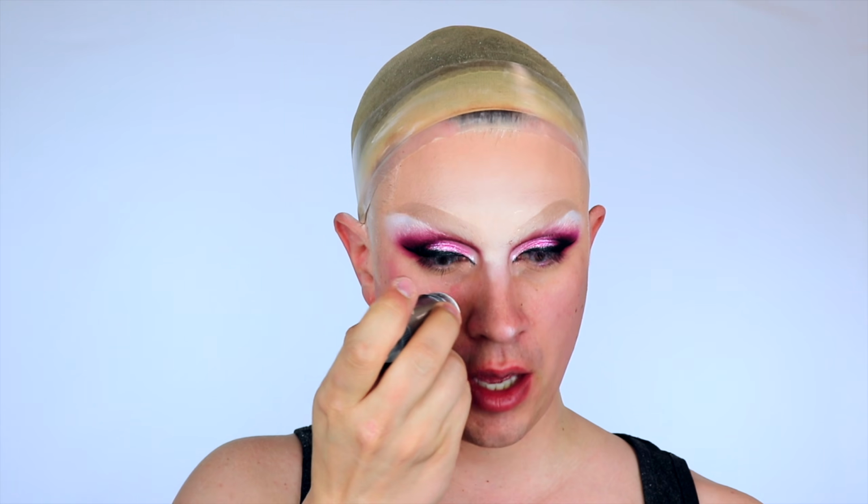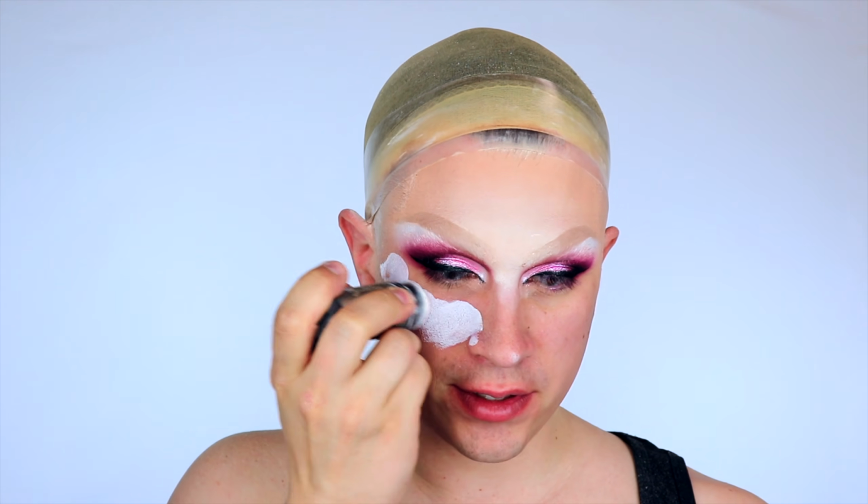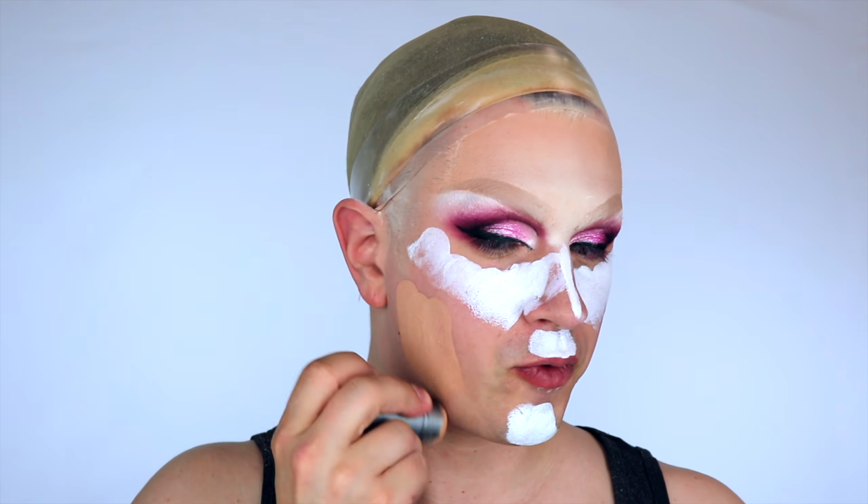Now I go in with the 070 all the way through the center. And now I go in with the 4W on the rest. This is a little bit deeper than my actual skin color because we are still in winter in Germany. So I pull it all the way down. Now it's all about just blending it out.